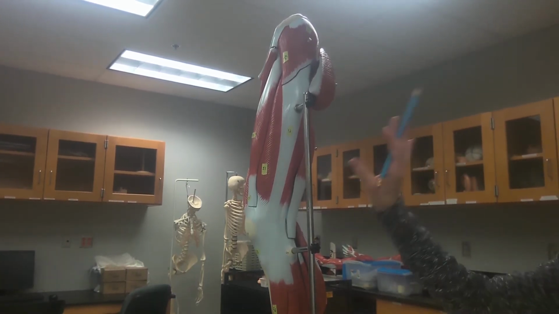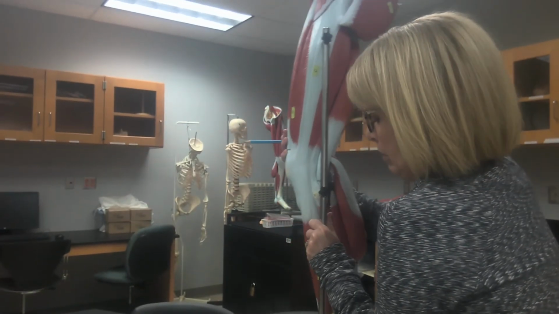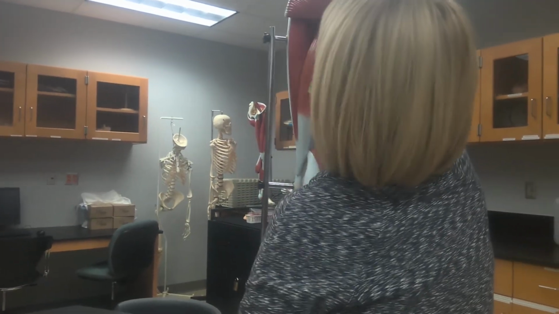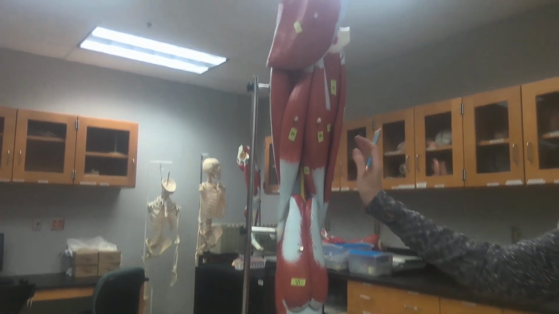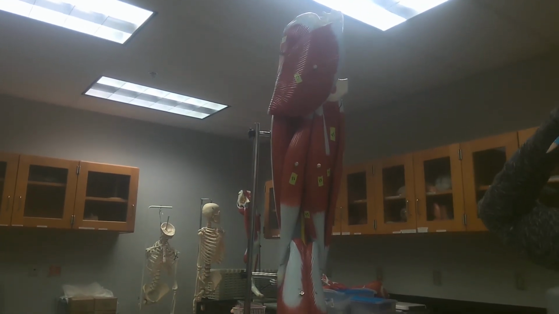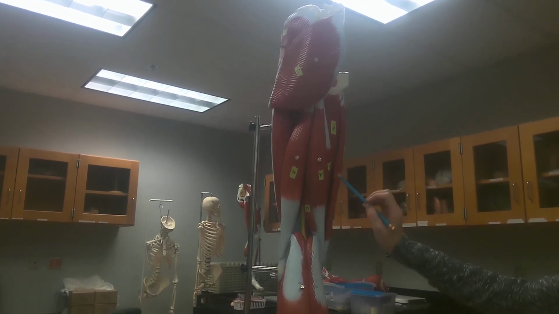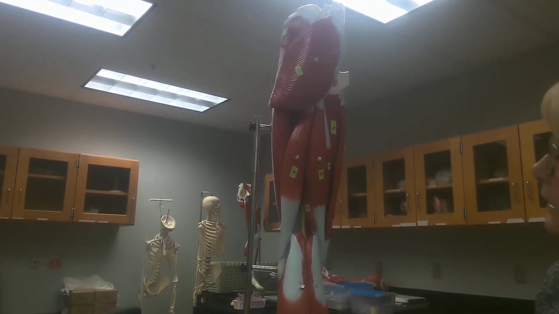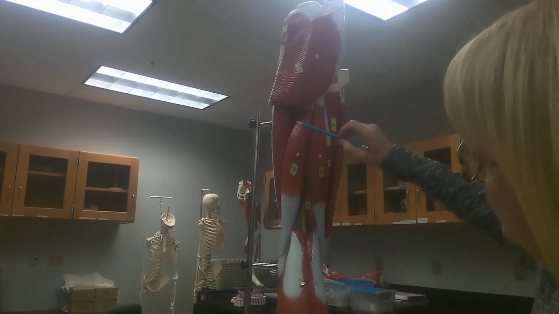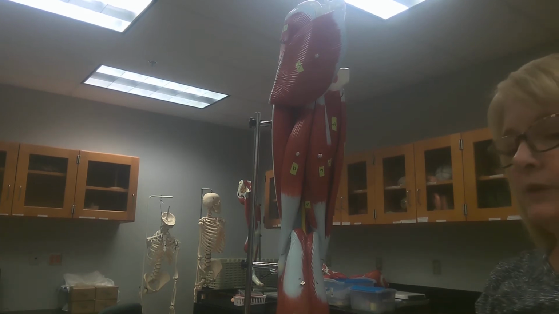Okay, let me flip them around and we'll go through the hamstring muscles. There. So we already talked about this muscle right there, and that's the adductor magnus, and this is the gracilis. These are the hamstring muscles that you see right in here. And so starting on the lateral side, that muscle with the number 46 on it is the biceps femoris.